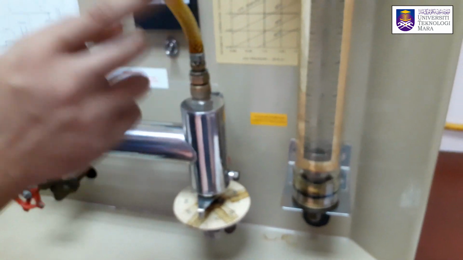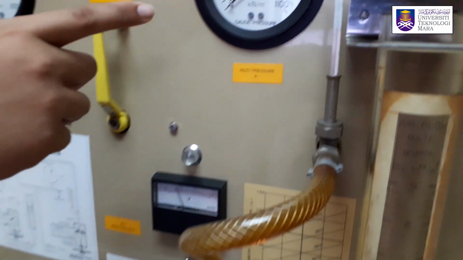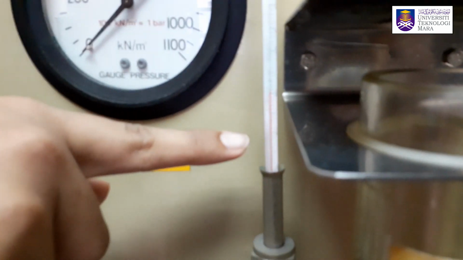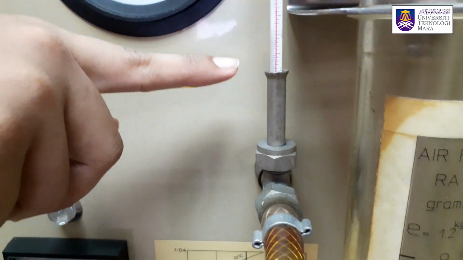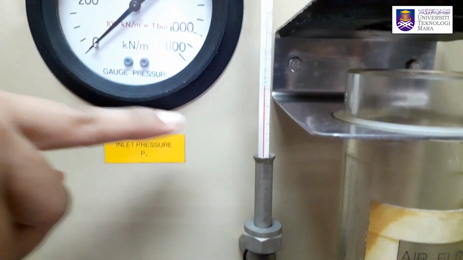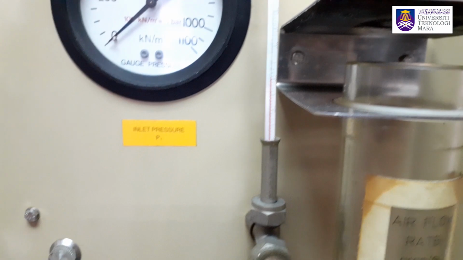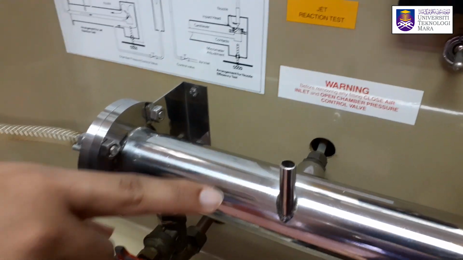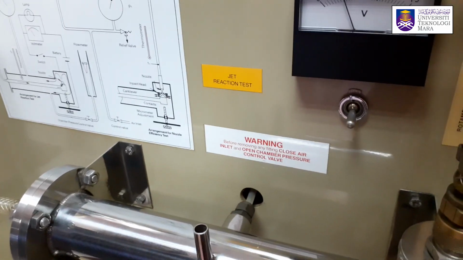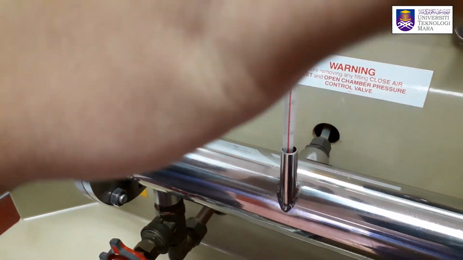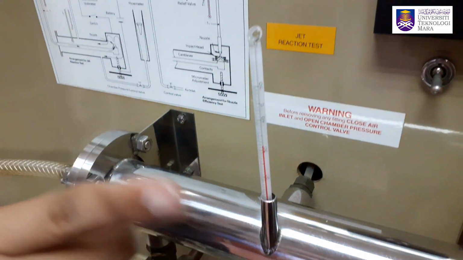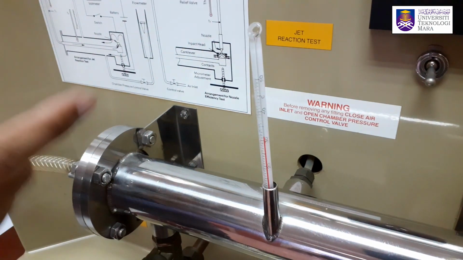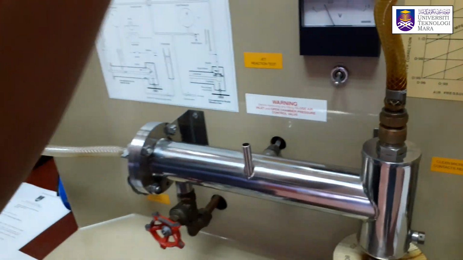And the third is the temperature. Here is the temperature. This is the temperature for T1, as you can see from your table. But in this experiment, we're going to assume that T1 and the chamber temperature T2 are actually the same. Both of these are the same, so that will ease the experiment for us. I'm just going to put it back here.